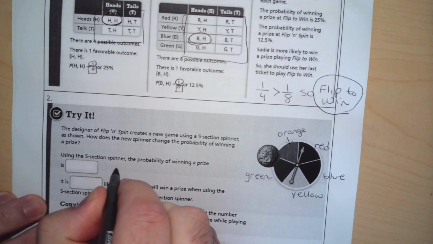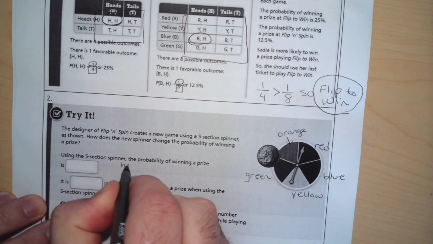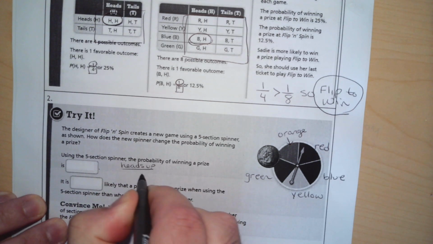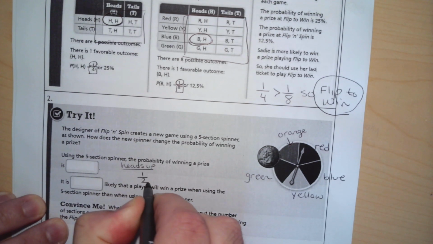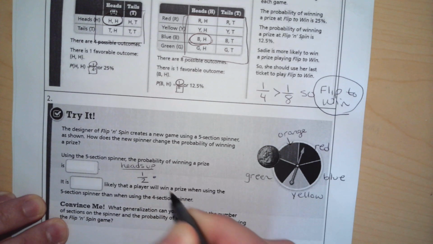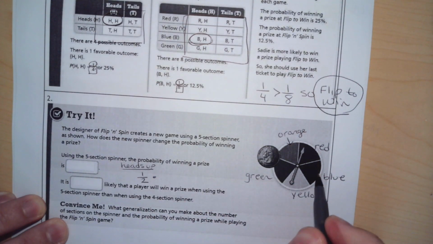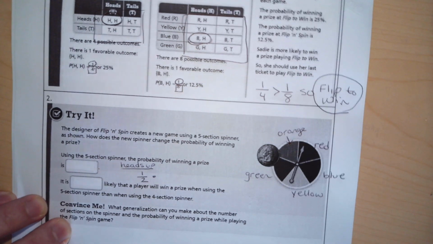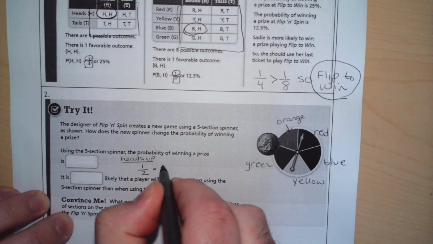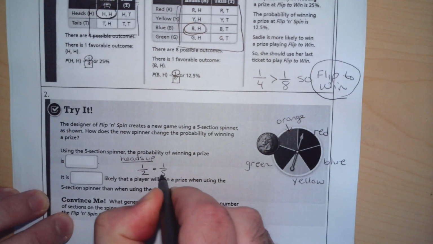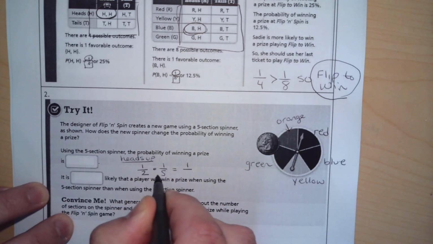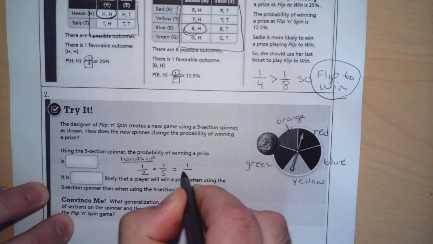The probability of landing heads up is 1/2. And the probability of getting blue on the spinner is 1/5. So what we do is we multiply those probabilities together to get 1/10.